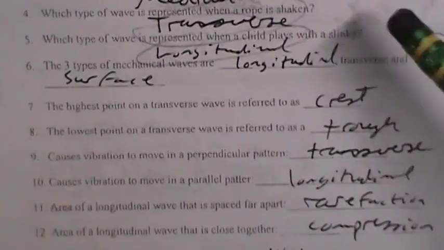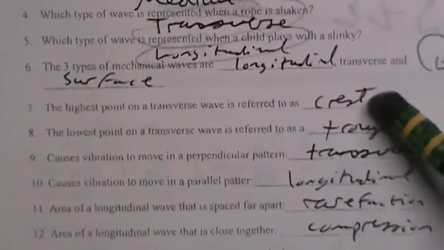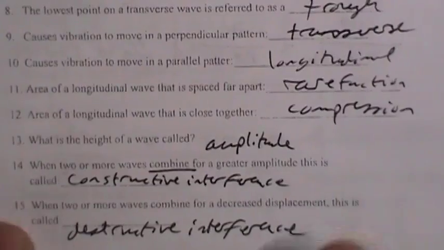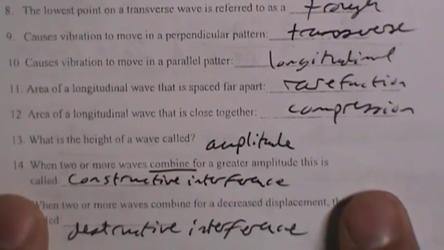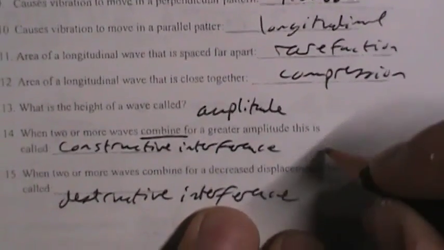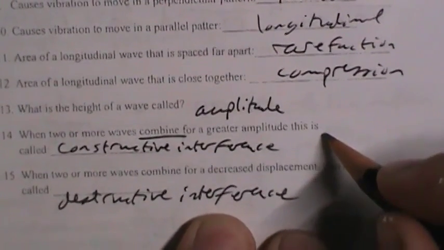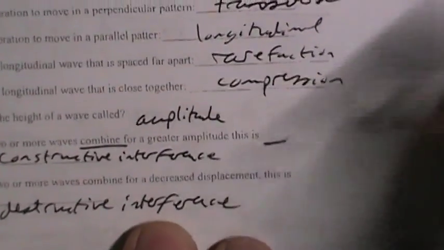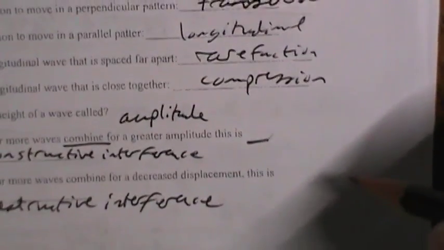Alright, we already went through these different parts, so I'll just scooch down. When two or more waves combine to form a greater amplitude, that is constructive interference. That's in the note handout that I gave you. And we attempted to make some of this on the spring. We were marginally successful. It was just very hard to see in real time with such a small spring.